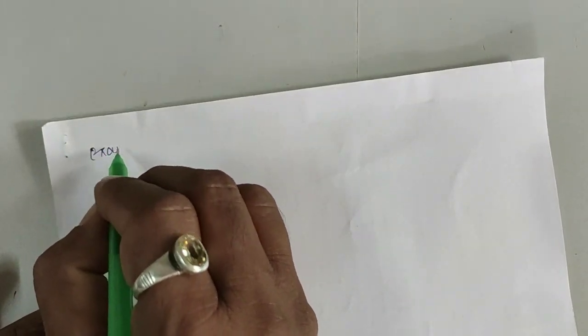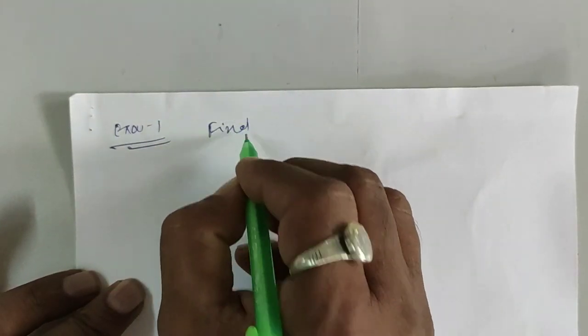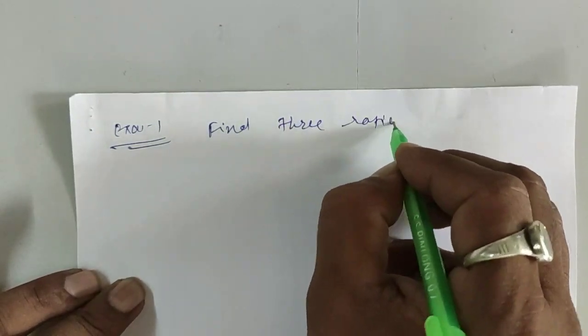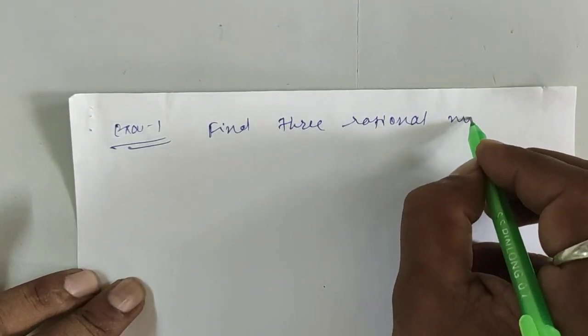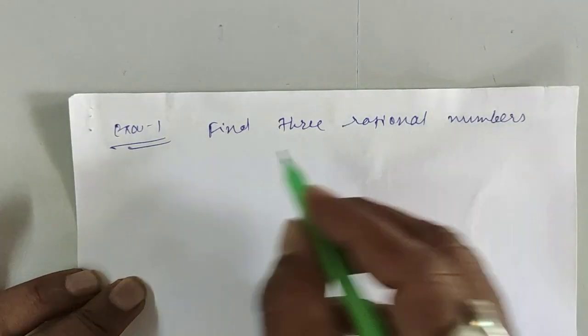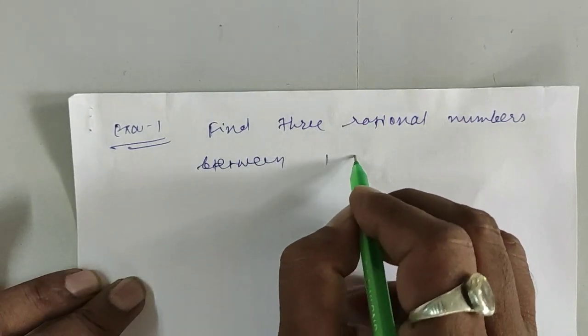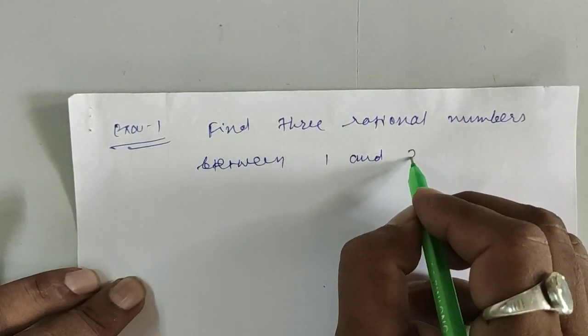Now let us take some examples of finding rational numbers between any two given rational numbers. Example number 1. Find 3 rational numbers between 1 and 2.